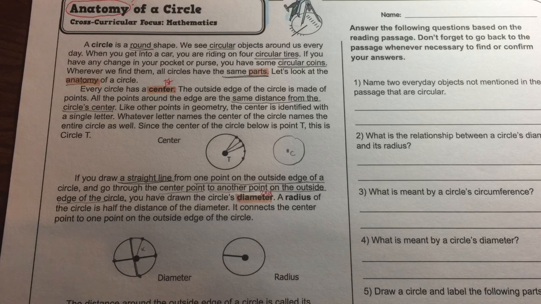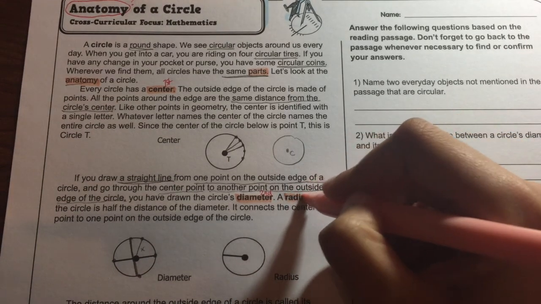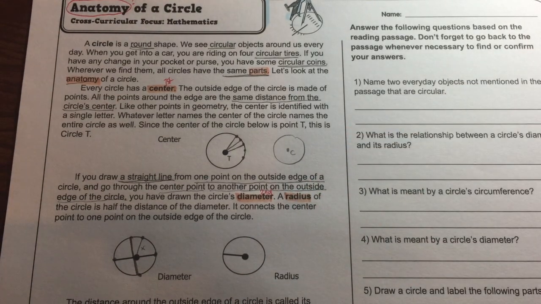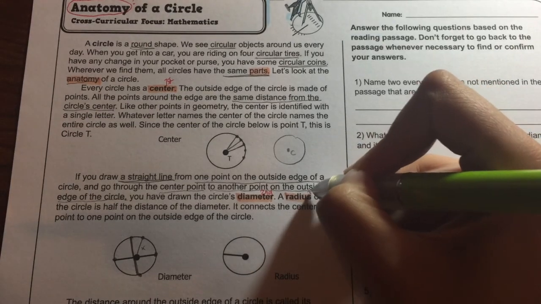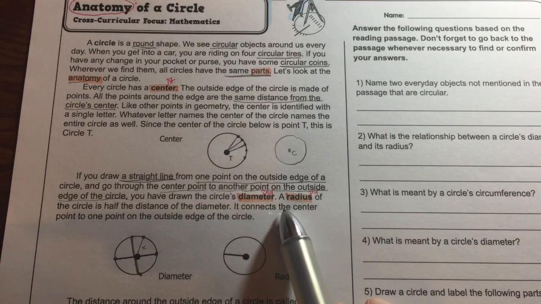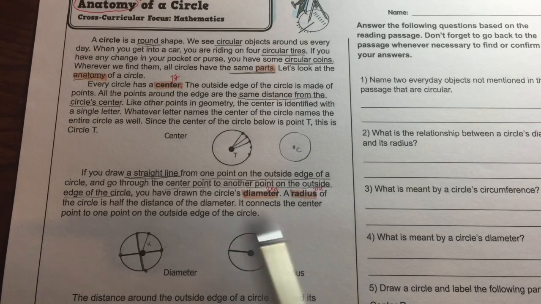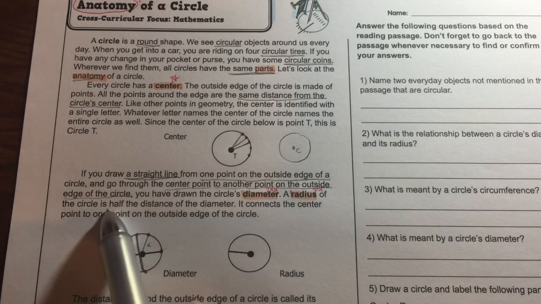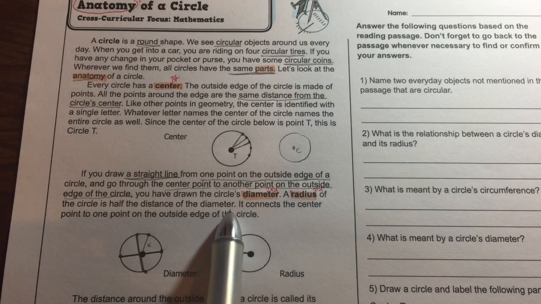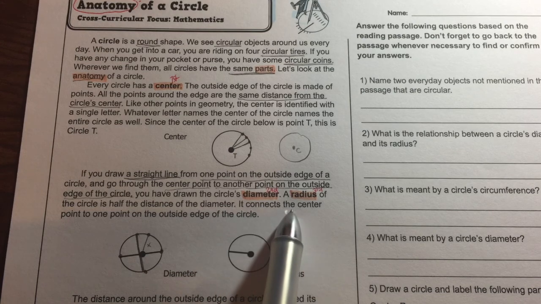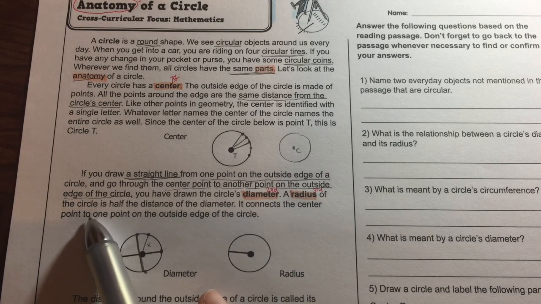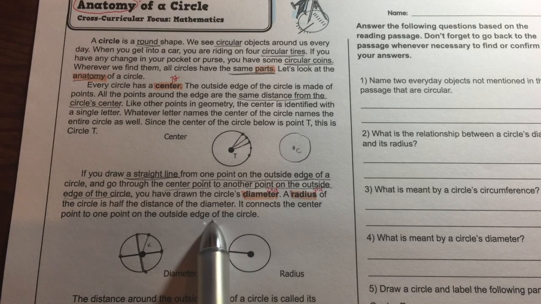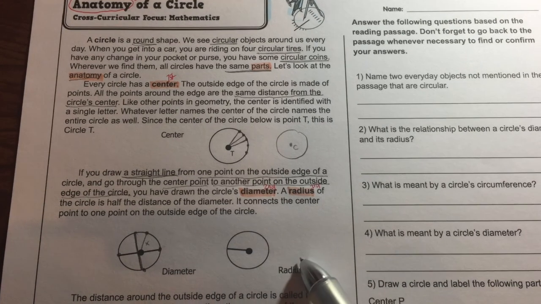And then we have the third one here, a radius. I'm going to see what a radius is. I'm going to say this is third. Okay, a radius of the circle is half the distance of the diameter. It connects the center point to one point on the outside edge of the circle. They display the radius here.